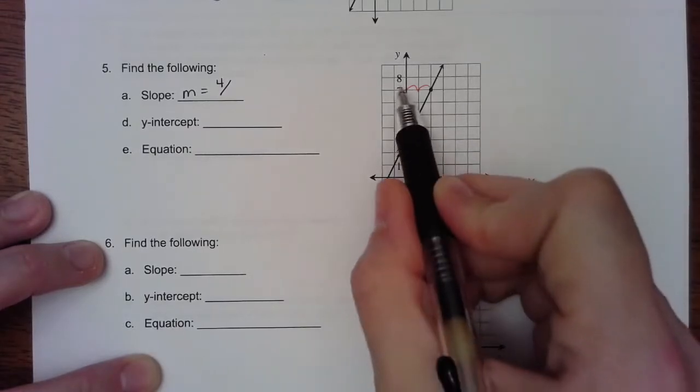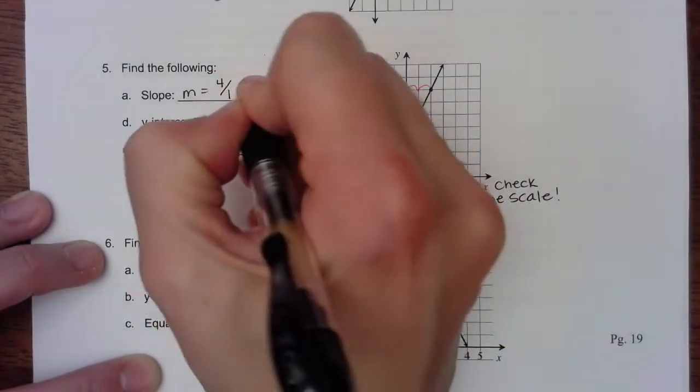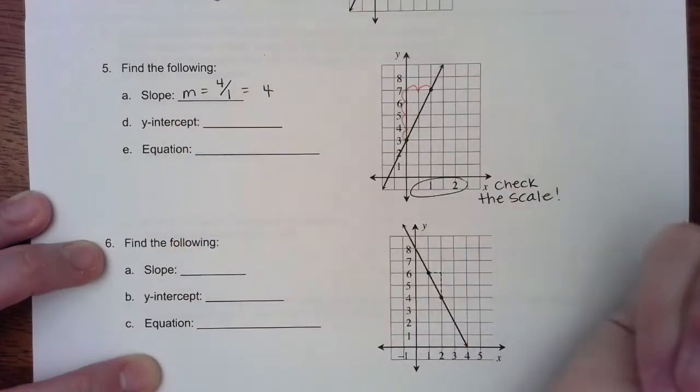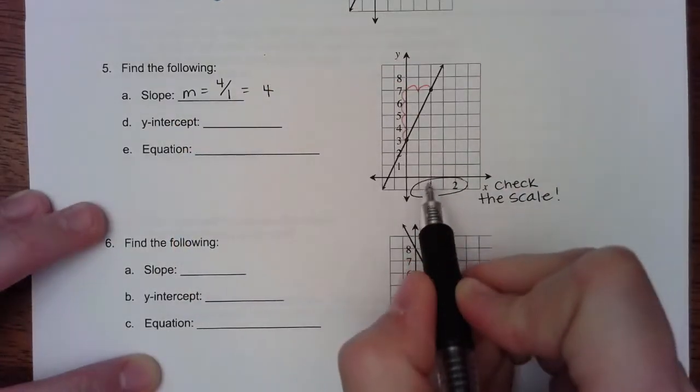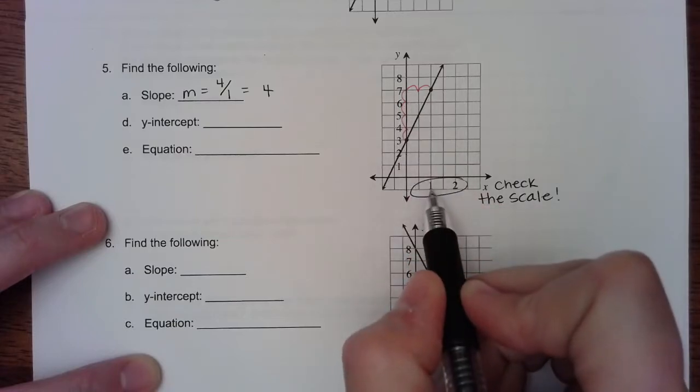It looks like it goes up 1, 2, 3, 4, and then over 2, but it actually only goes over 1. So the slope on this graph would be 4. And that's not like any magic. Again, it's just because they're counting by a half down here. So when it goes over 2, it's really like it just went over 1.